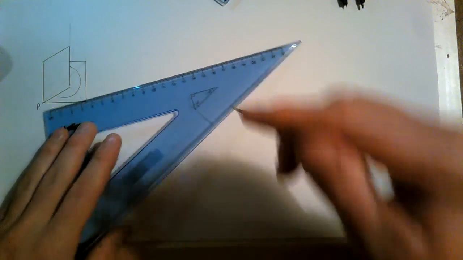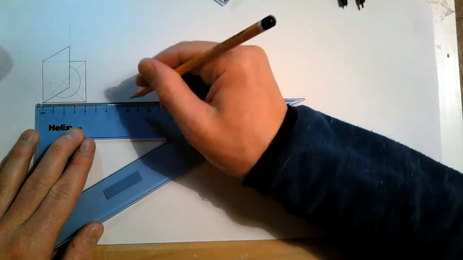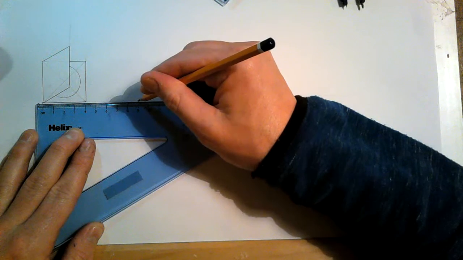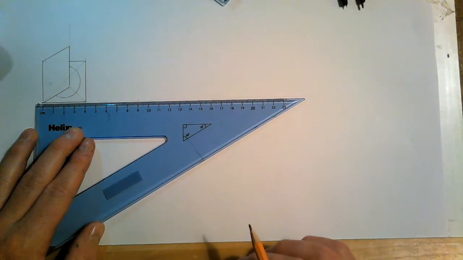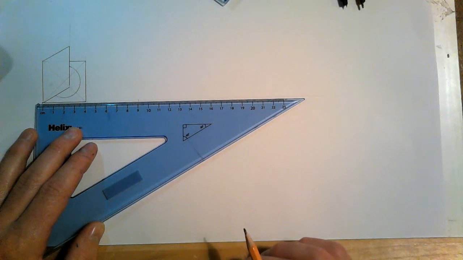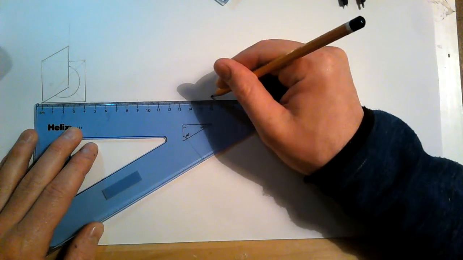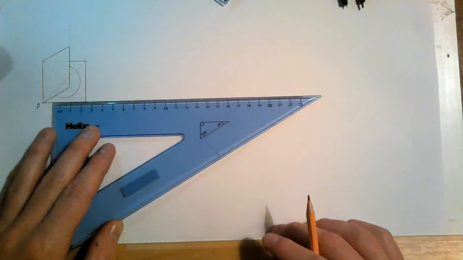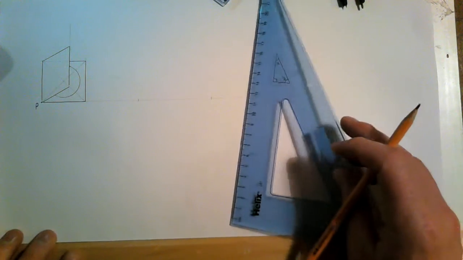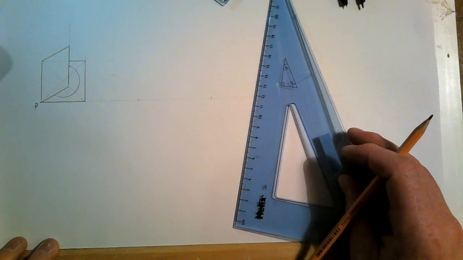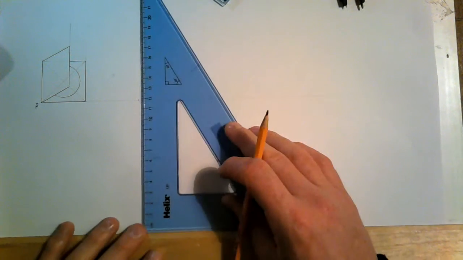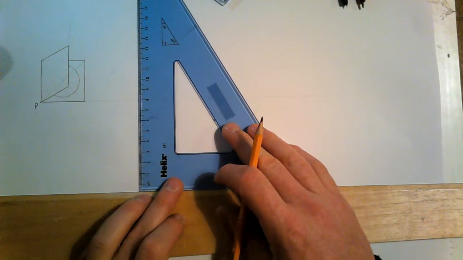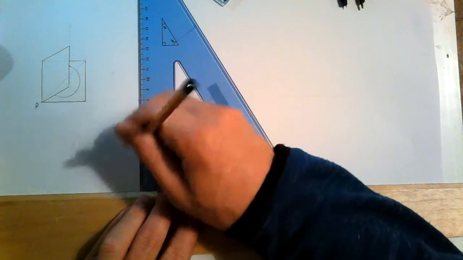So the first measurement is out 90 from point P. Then we're 70, 90 plus 70 is 160. So the first one is out 90 for P2 and it's down 80.